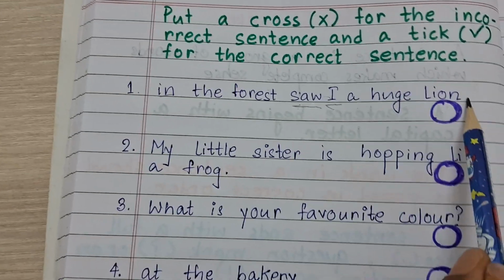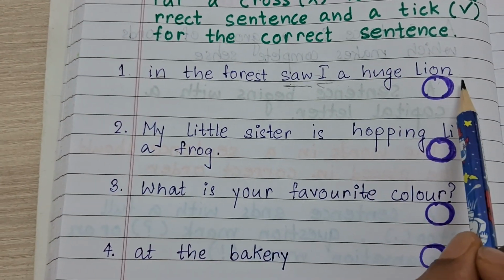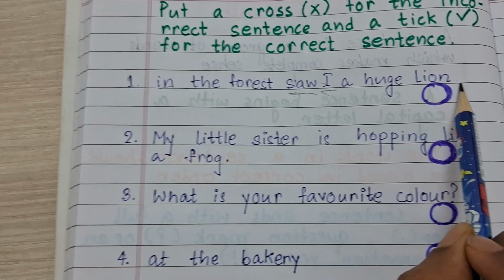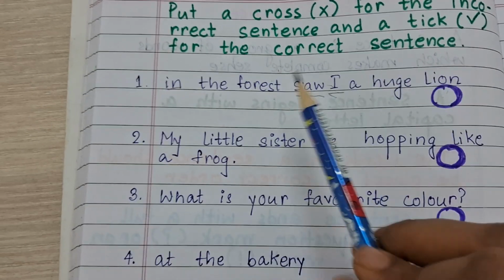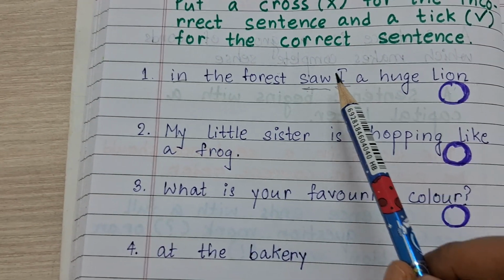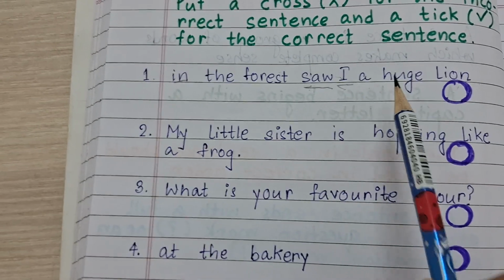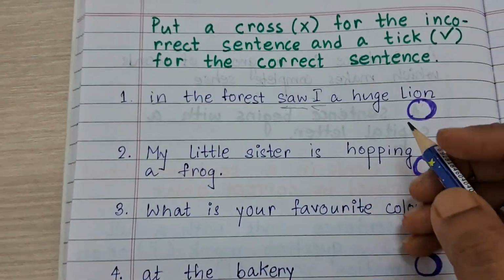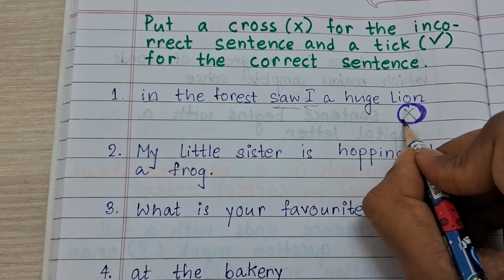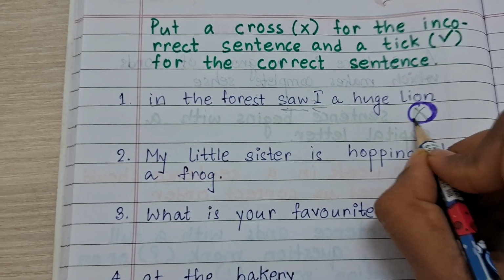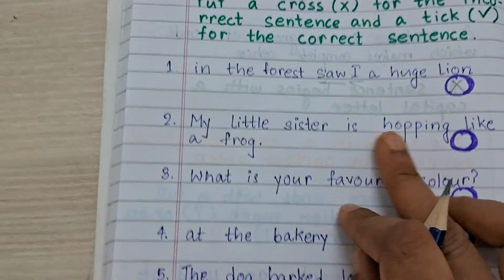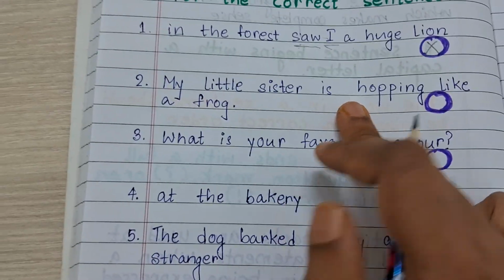And there is nothing after the sentence. This is a statement, so there should be a full stop. So there is no full stop after the statement. So there are so many mistakes in this sentence. So we can't say this one is a proper sentence. So what we will do here, we will put a cross in this box, because this is not a sentence, because it's not fulfilling the criteria. Understood?